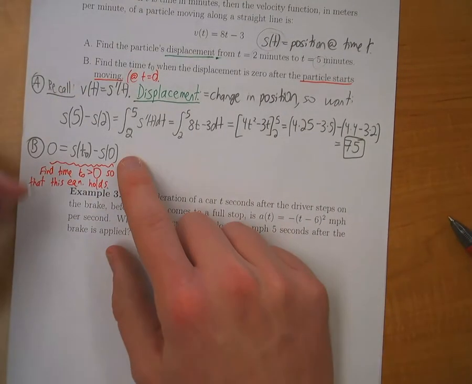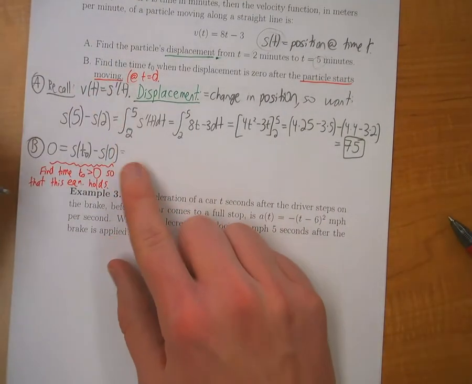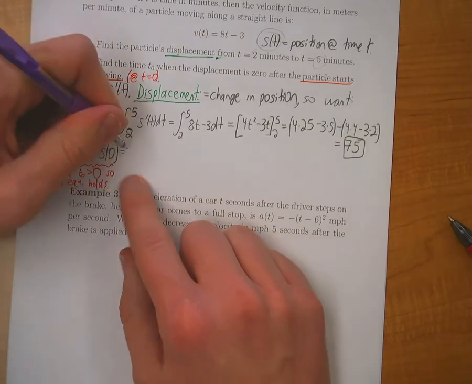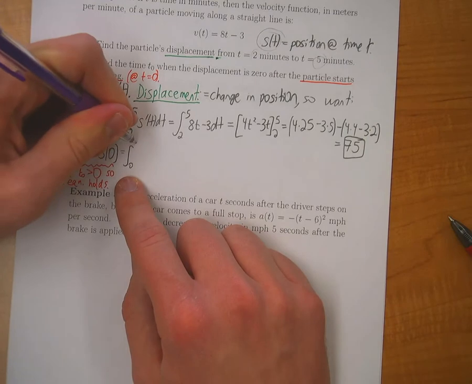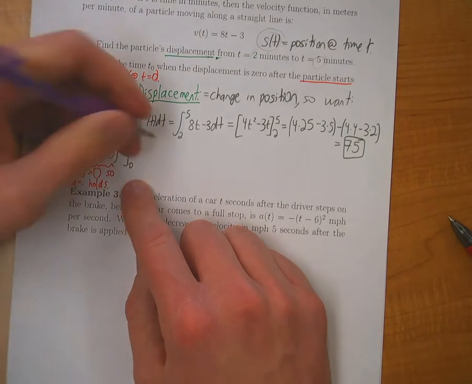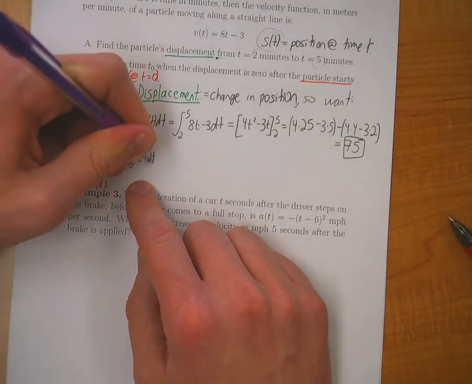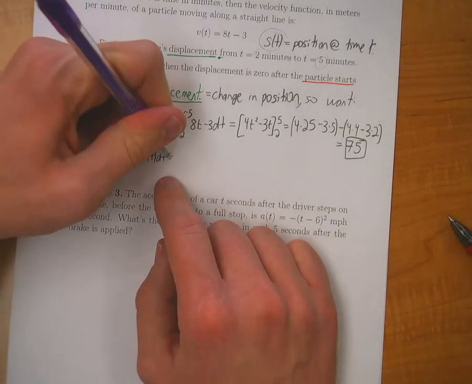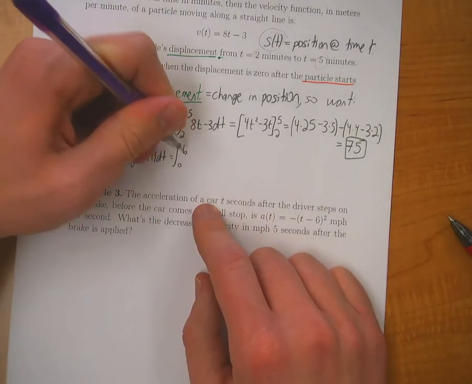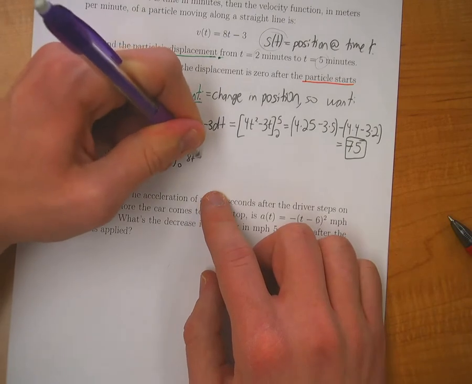By similar reasoning as part A, this difference here is exactly equal to the integral from 0 to t naught of s prime of t dt, which in turn is equal to the integral from 0 to t naught of 8t minus 3 dt.